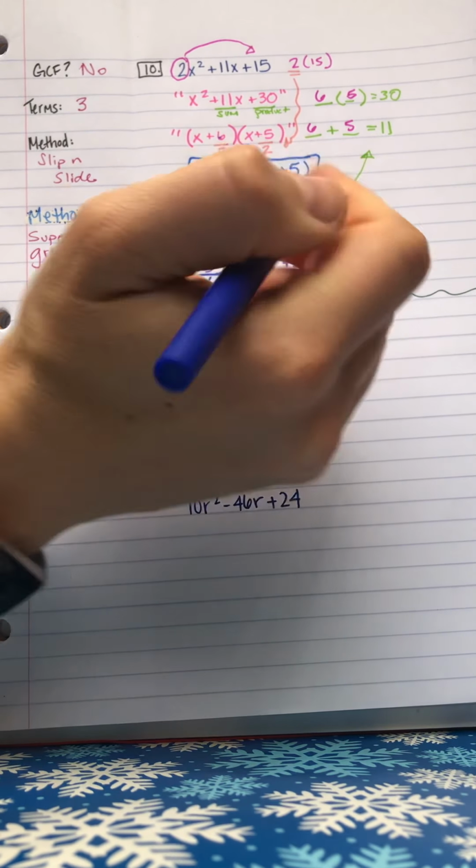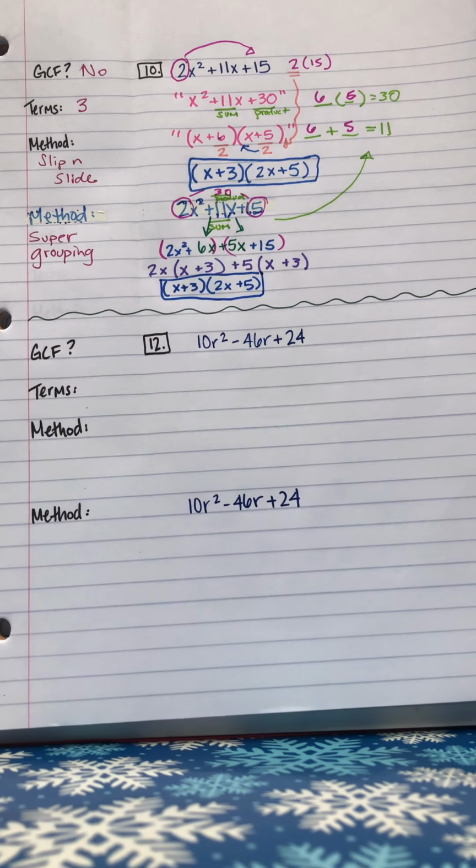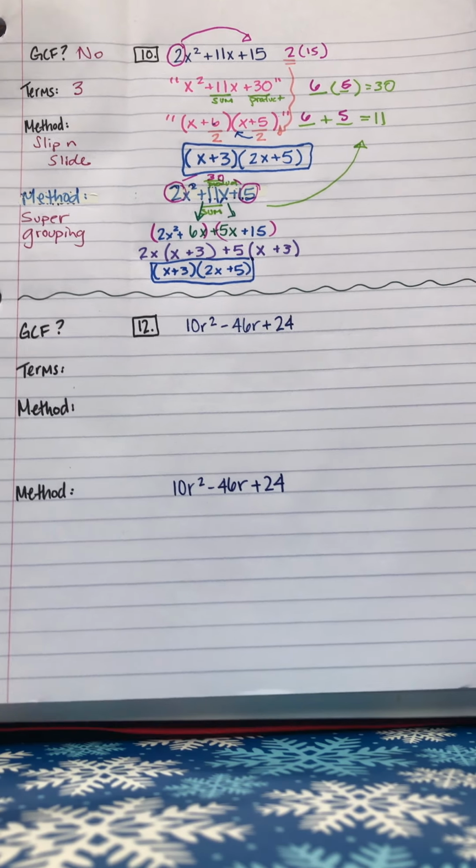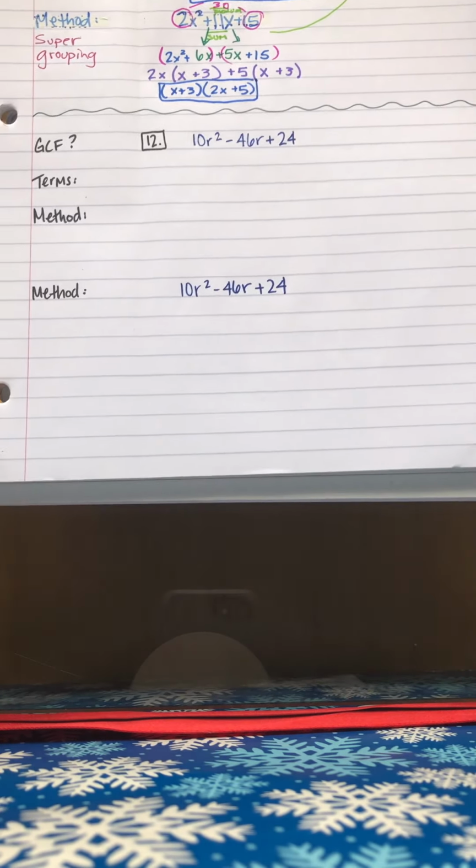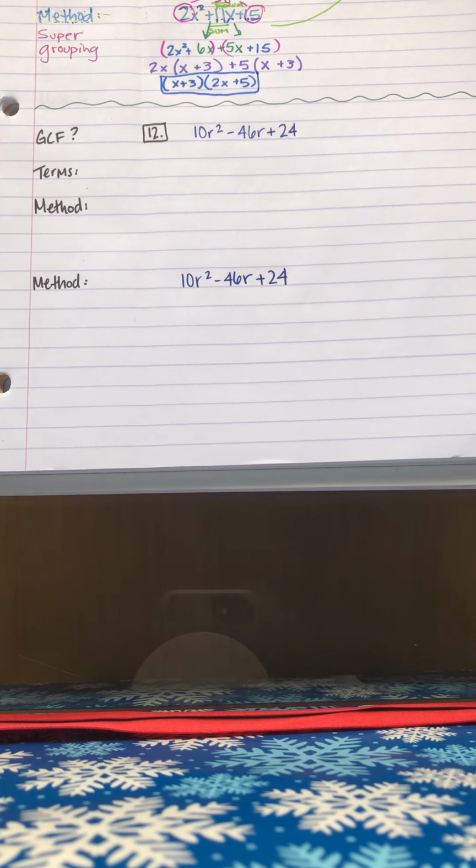So you'll see how two different methods produced the same answer. All right, moving on to number 12. Same thing with number 12. There are two different ways to do this one. So we will go through it one way and then go through it another way, and then 14 and 16 are a lot quicker. All right, number 12, is there a GCF?